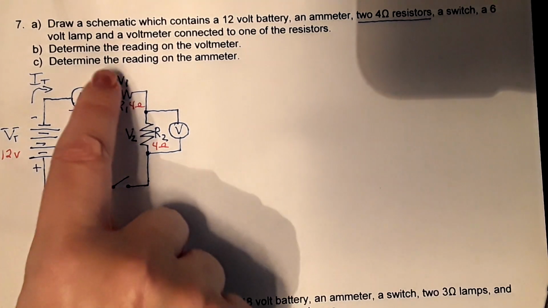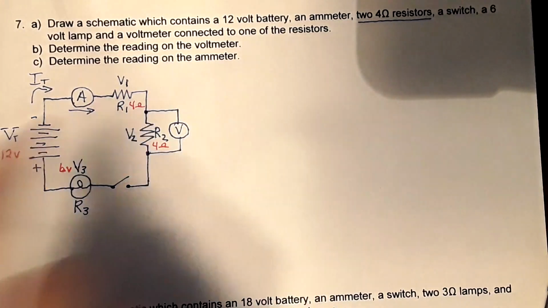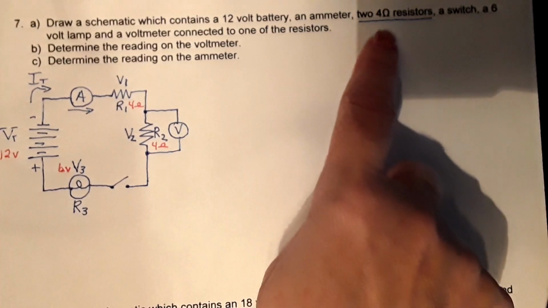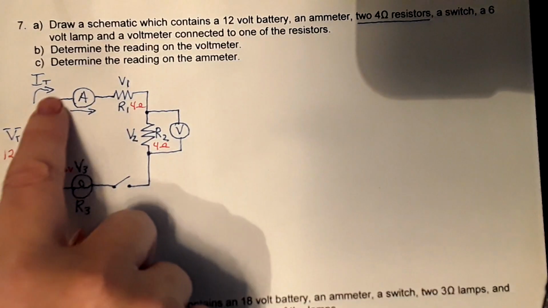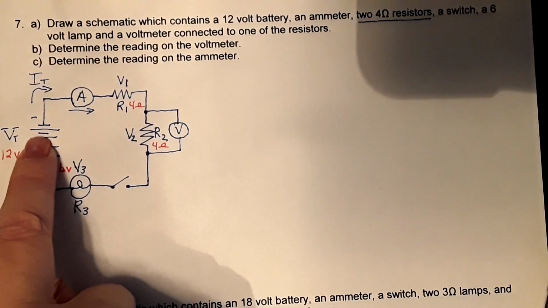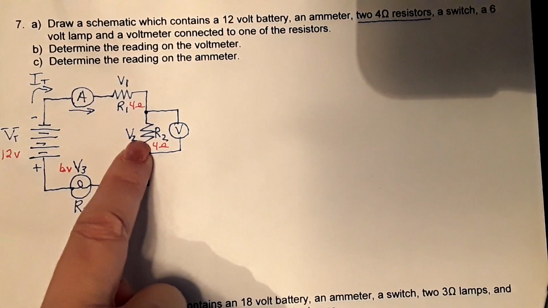It's up to you to determine the reading on the voltmeter and the reading on the ammeter. Now, please remember, it said that these 2 resistors are identical. They're going to have the same current going through them because there's only one path for the current to follow, so it has to be the same in both. They both have the same resistance.